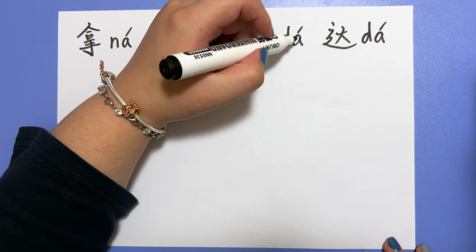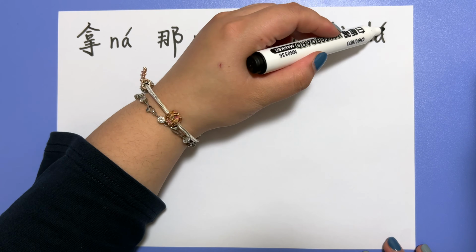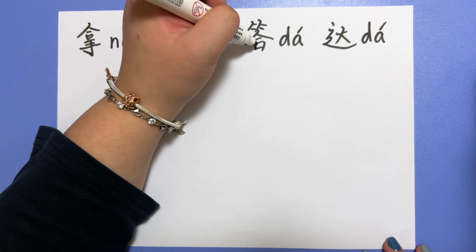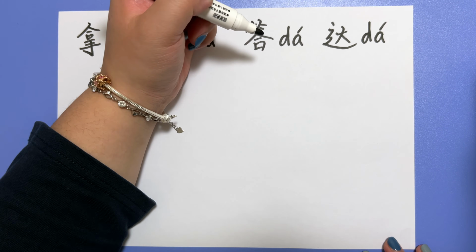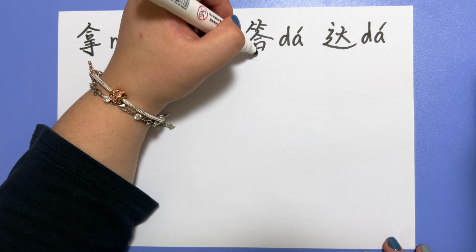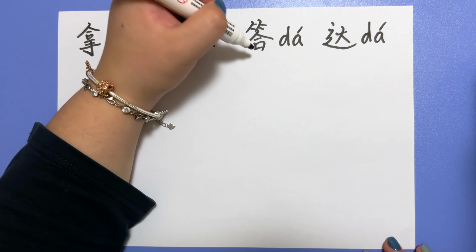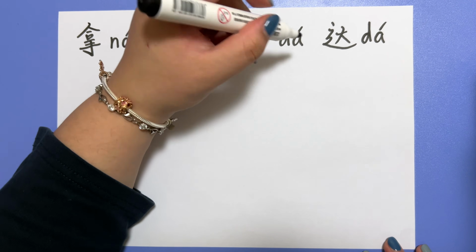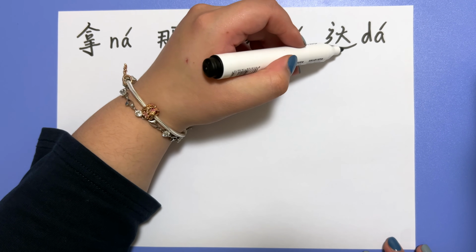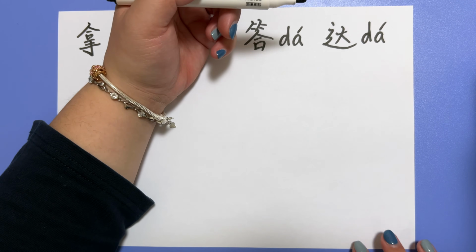They have the same consonant, vowel, and tone, but their characters and meanings are totally different. Da means to answer, while da means to reach.